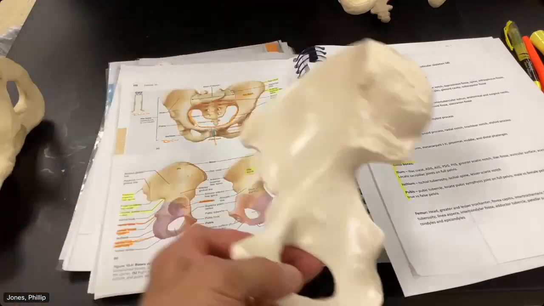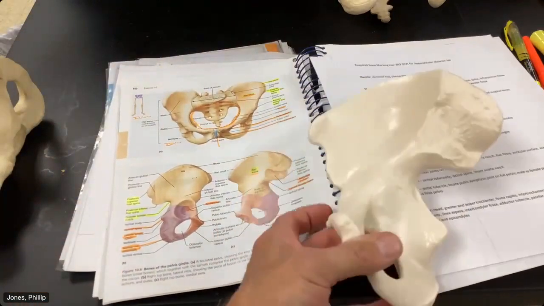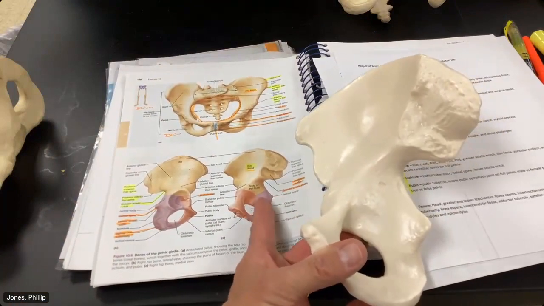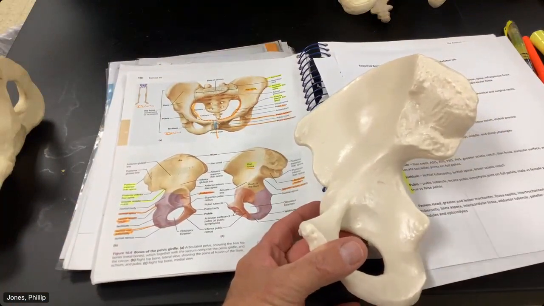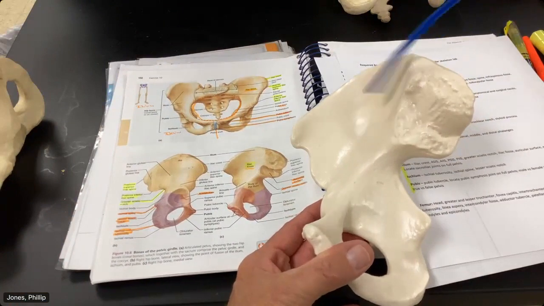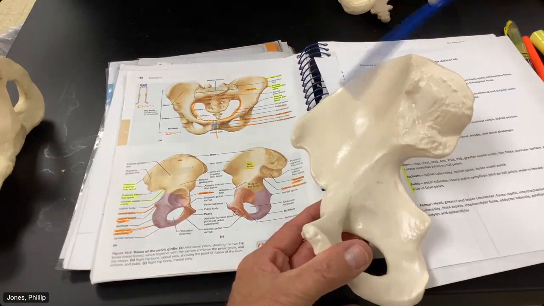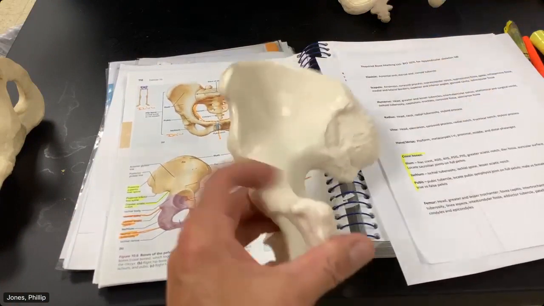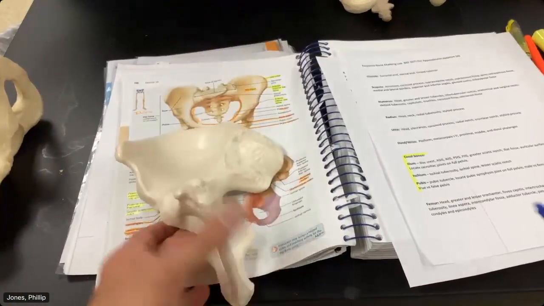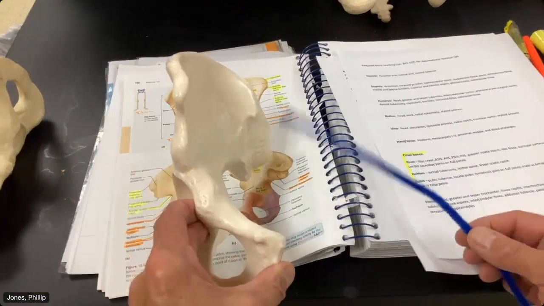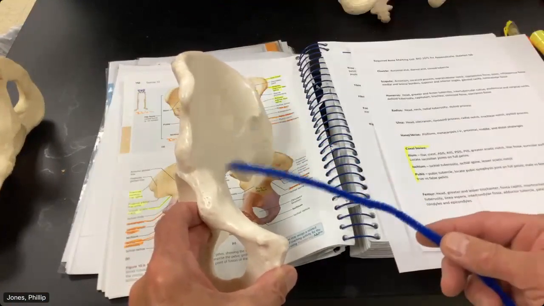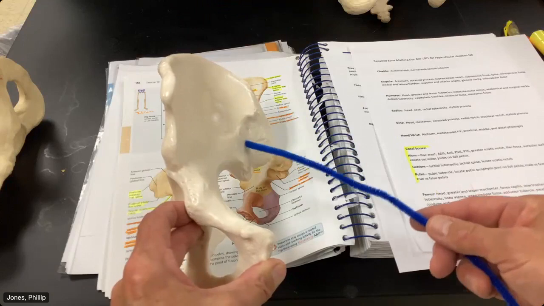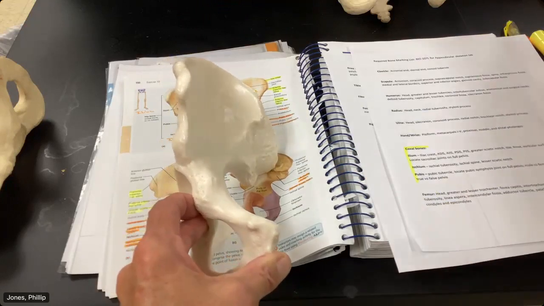Okay, so this should be lined up sort of with your picture in your lab book here. Once again, here's that iliac fossa. Remember, you've got to figure out, if we're looking at this, this is going to be the right, because there is your auricular surface for your sacrum.